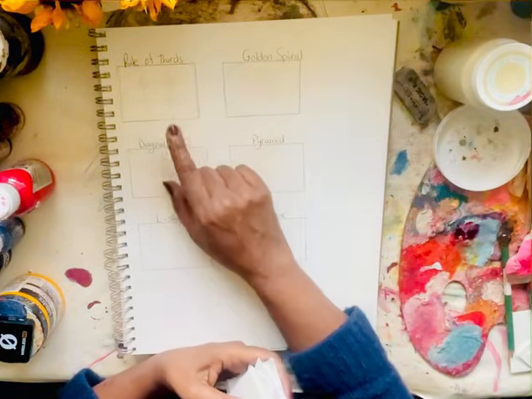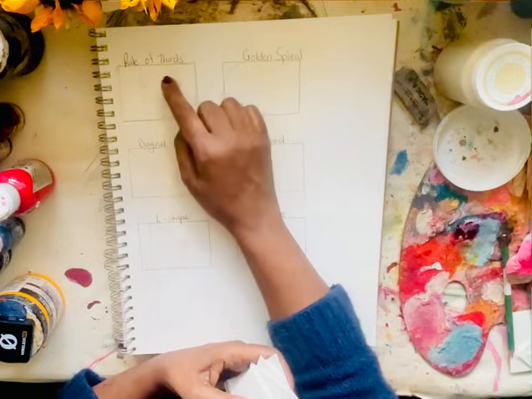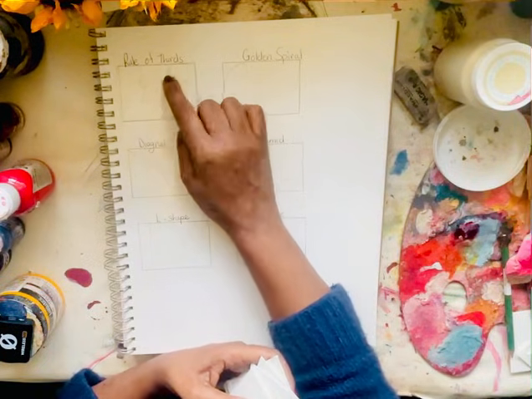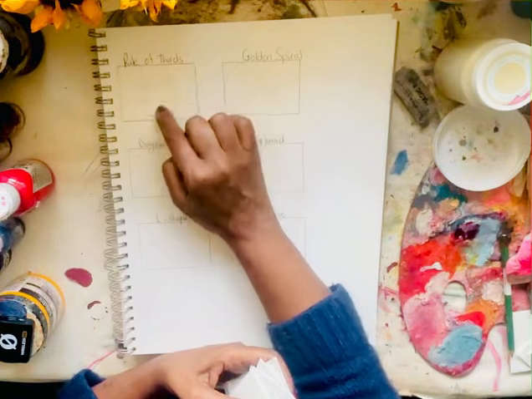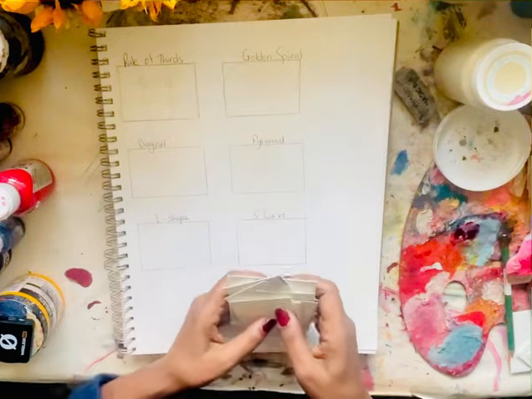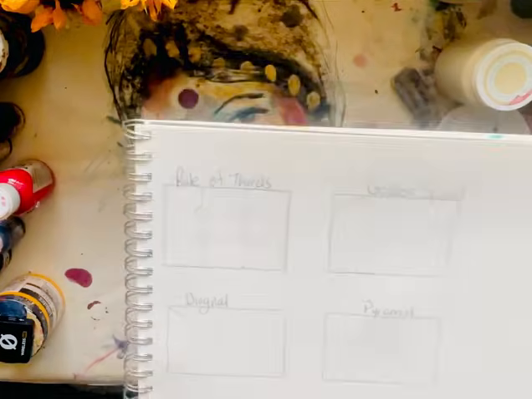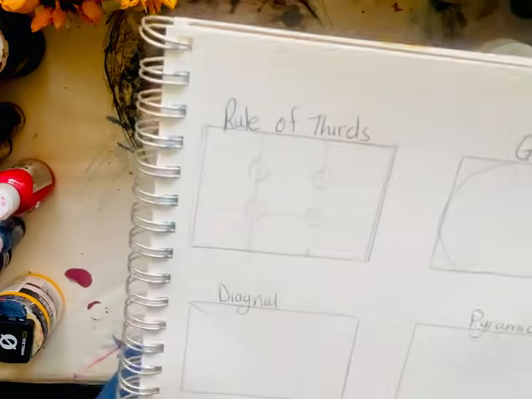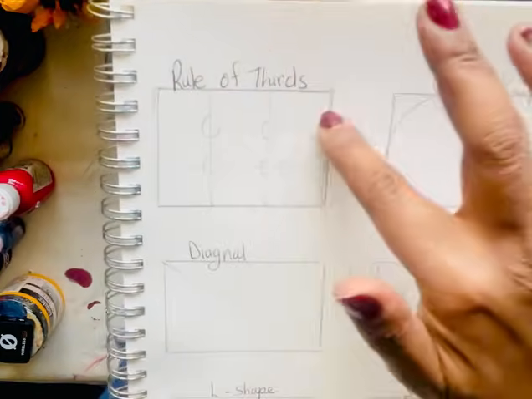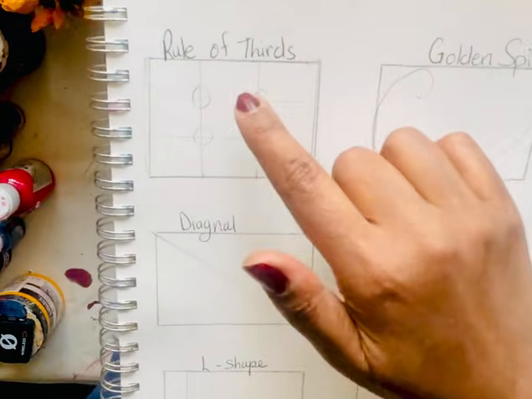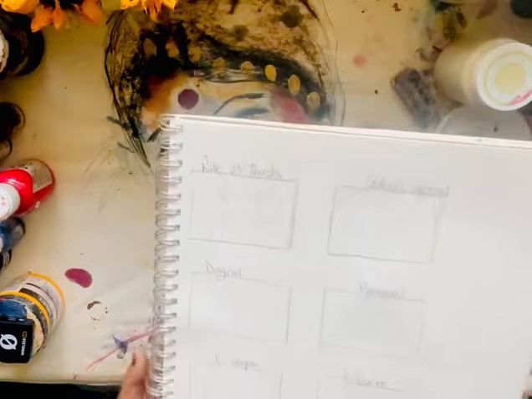This one over here is the rule of thirds. Basically, if you put your lines or your shapes anywhere on these points where the space is divided into thirds, and I hope the camera can pick up on this, I don't even know if it can, but see the rule of thirds. Anywhere that you place a line or a shape, your eye is going to find that pleasing.